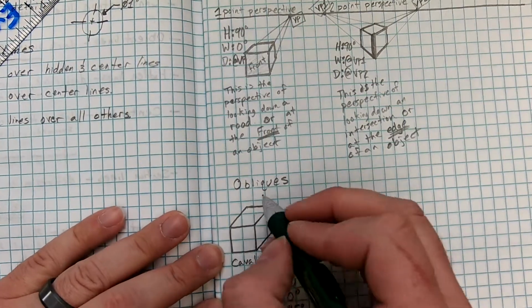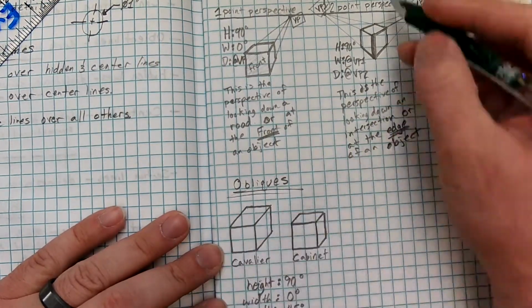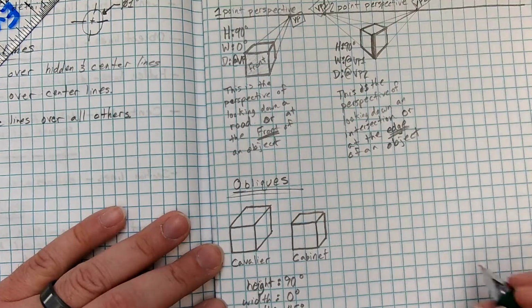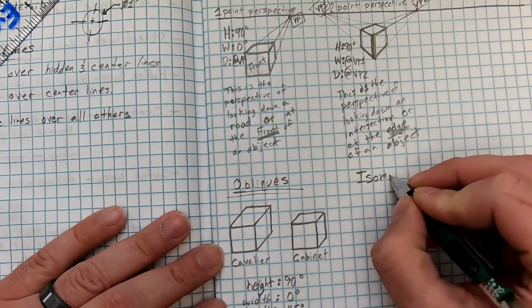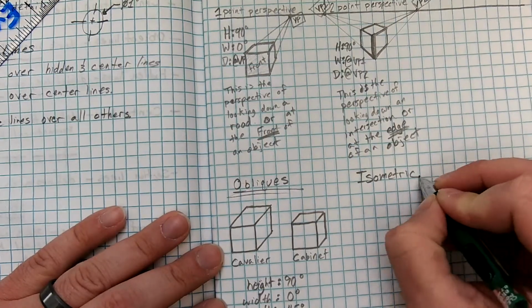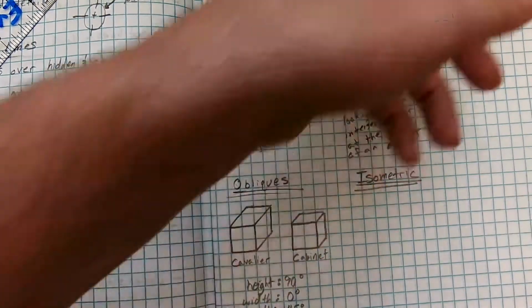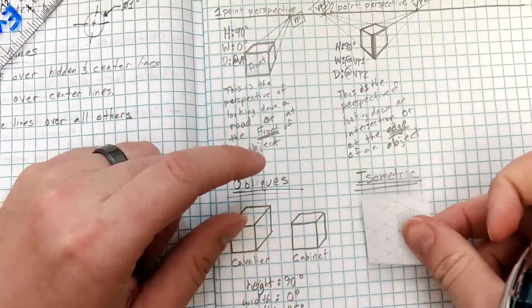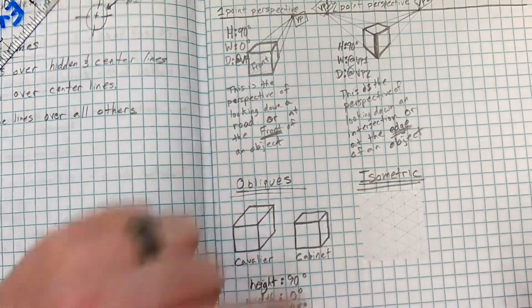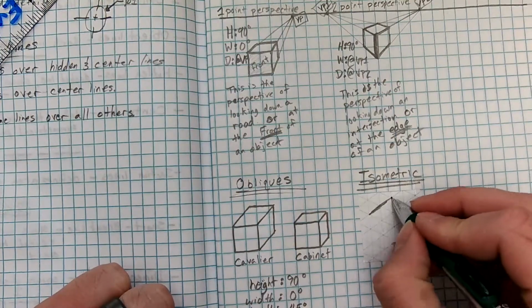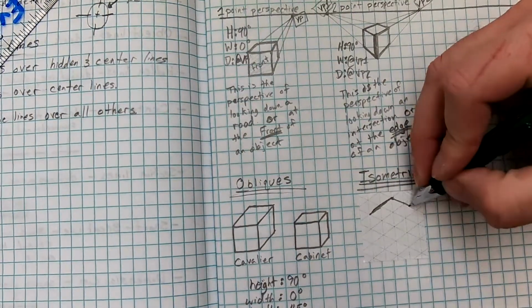So similar to a two-point perspective would be an isometric. So an isometric has to be at those 30-degree angles.